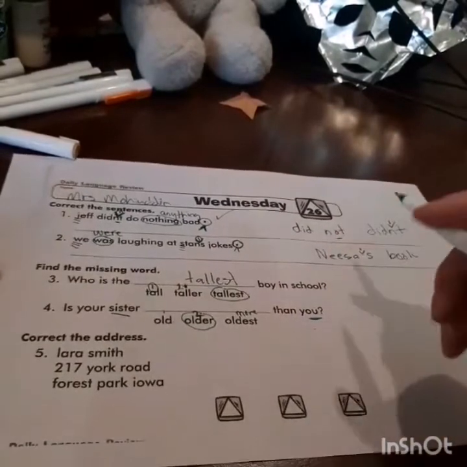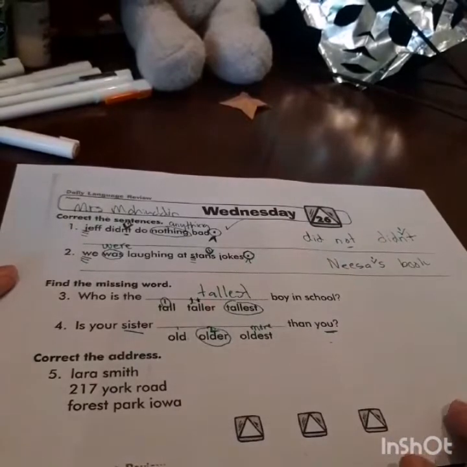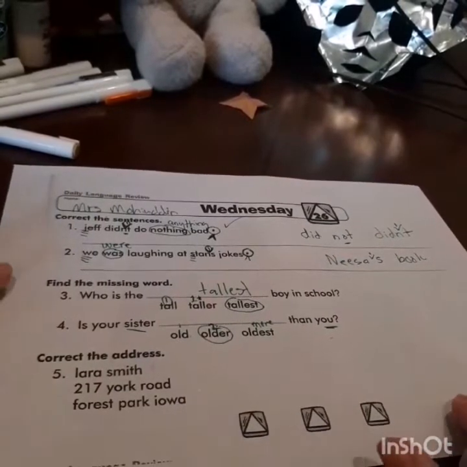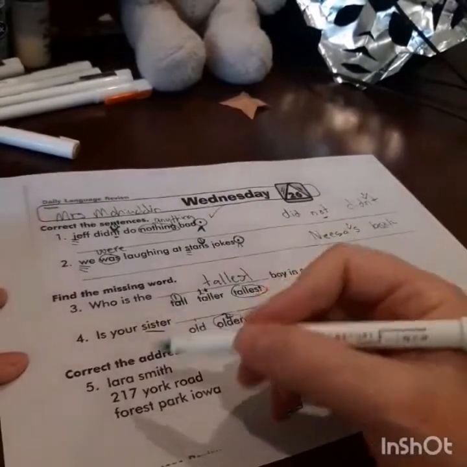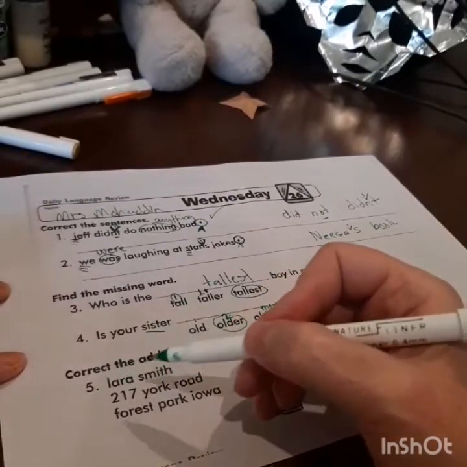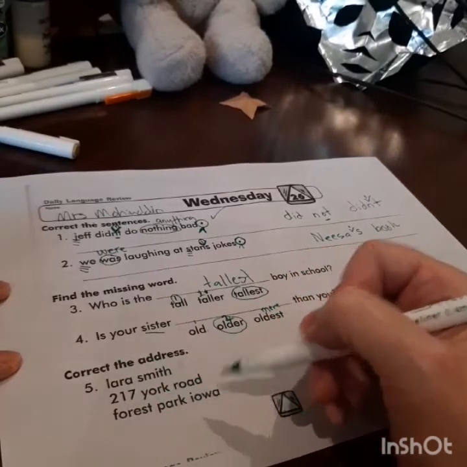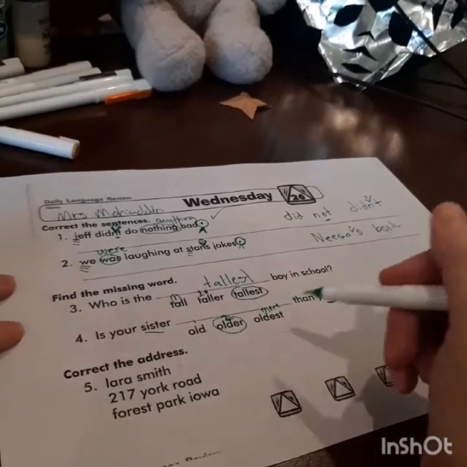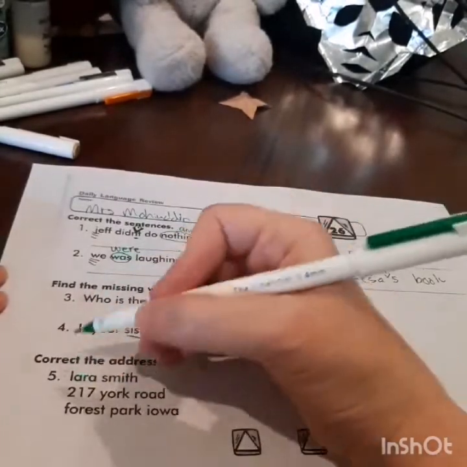Okay, now let's look at the next one. Correct the address. Sometimes this can be hard because we write addresses differently in the States than we do here. So, and this book is from the States. So, Laura Smith, 217 York Road, Forest Park, Iowa. Okay, and some of these things you might not know what they are. Okay, always. These things you do know.